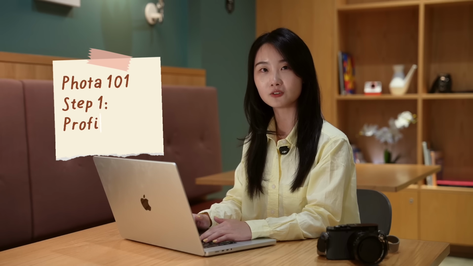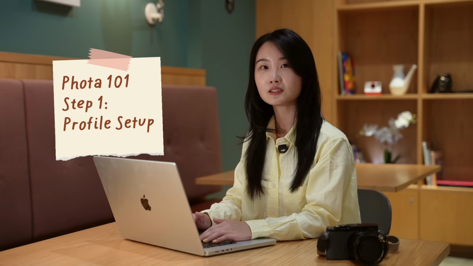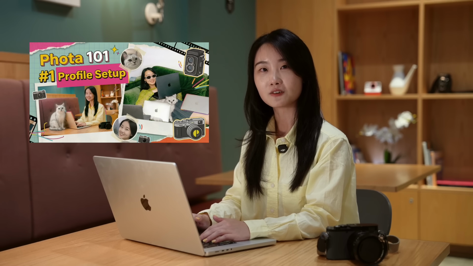In the last video, we went through how to build your personal model in Phota Studio. This is a very important step to start creating and editing your own photos. So if you missed it, make sure to check it out. Once your profiles are ready, this is where things get fun, and this is where you start creating your photos.